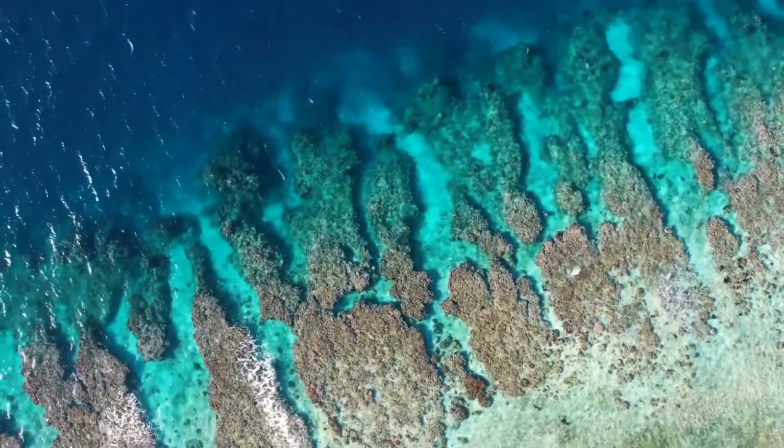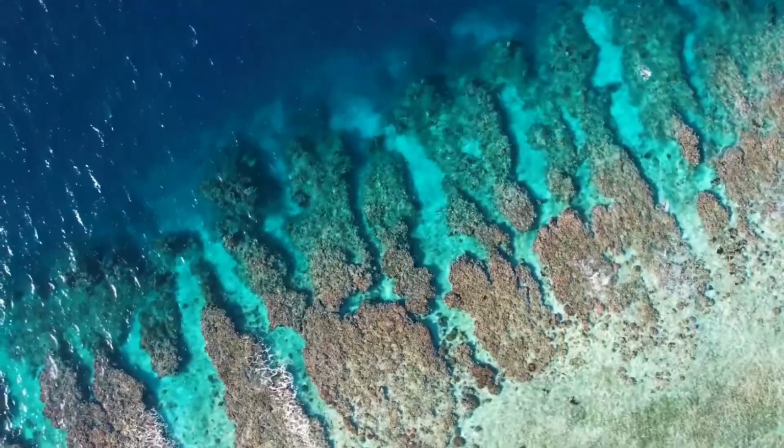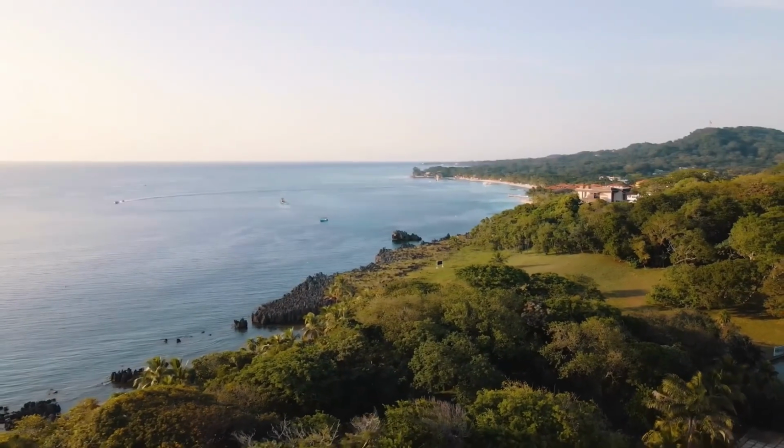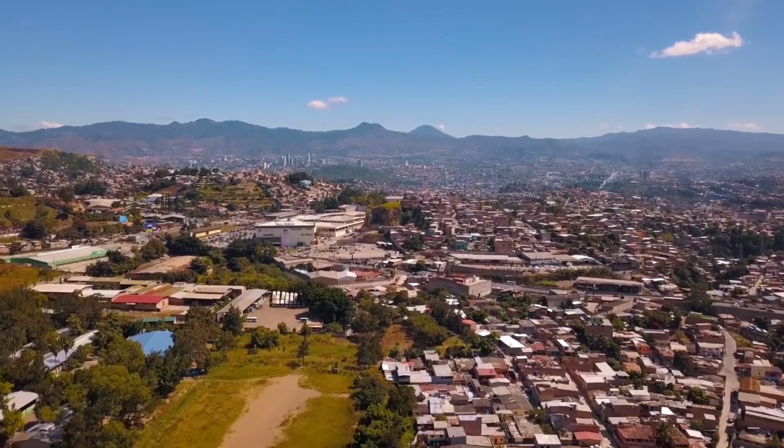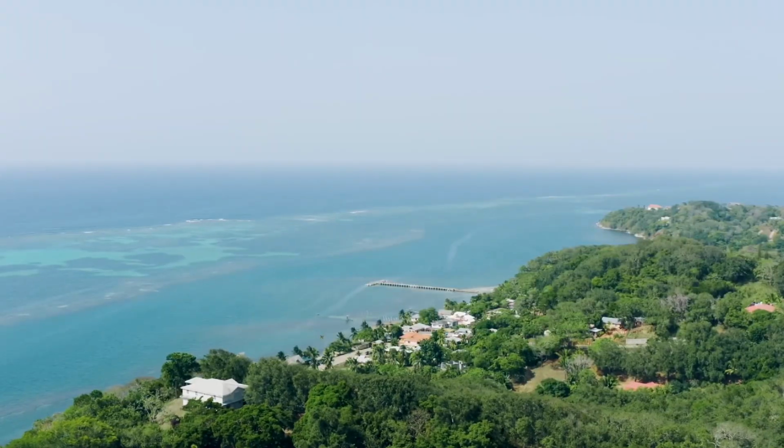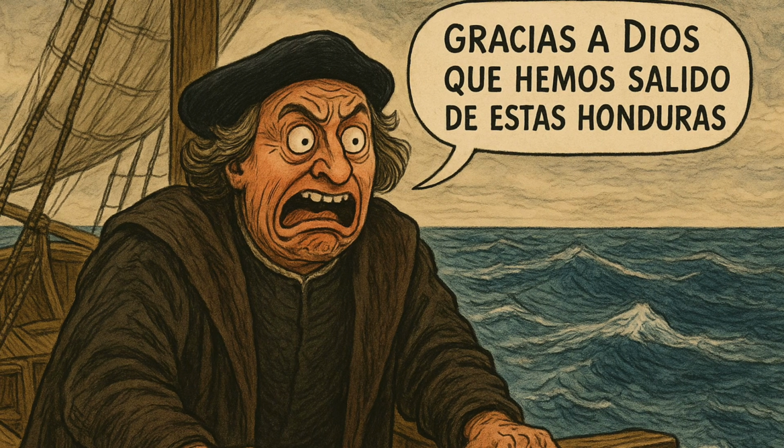According to the popular legend, when Christopher Columbus arrived to the coast during his fourth voyage in 1502, he is said to have thanked God for escaping the treacherous depths, allegedly saying, "Gracias a Dios que hemos salido de estas Honduras." Thank God we have escaped these depths. Basically, Christopher Columbus said, damn, those are some deep waters. This country is gonna be named Honduras.